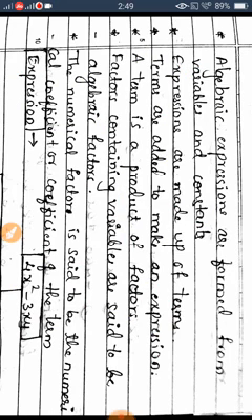A term is a product of factors. Just now I said 2x is nothing but 2 into x, so 2 and x are the factors of 2x. Factors containing variables are said to be algebraic factors. Here 2 and x are the factors: 2 is a numerical factor and x is an alphabetical or algebraic factor.